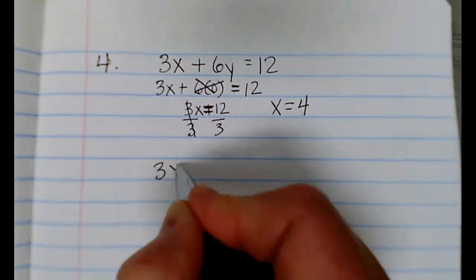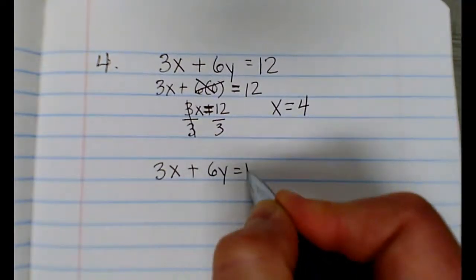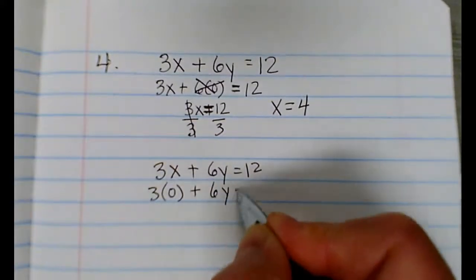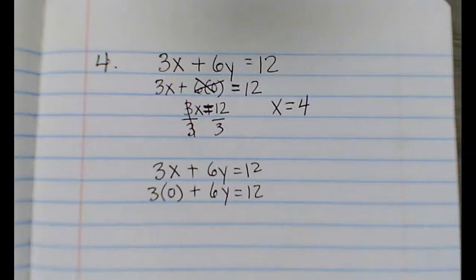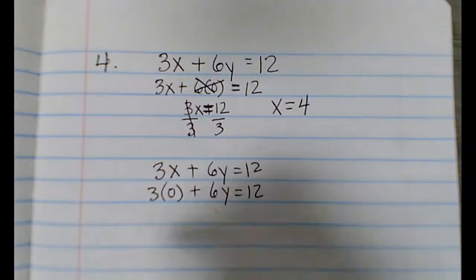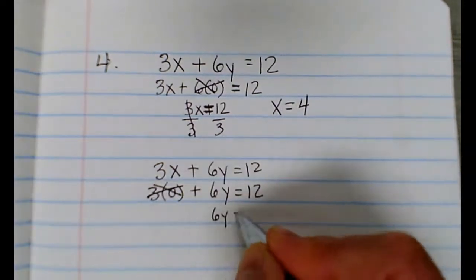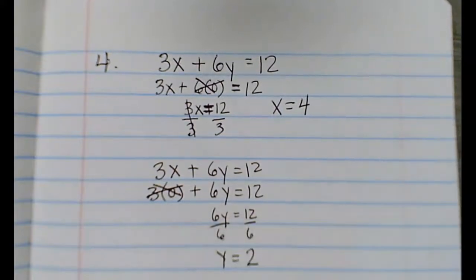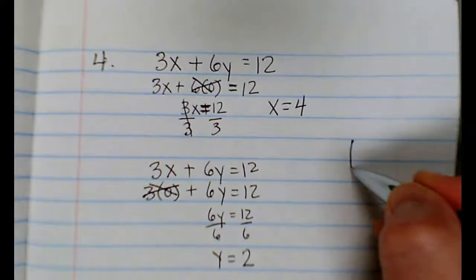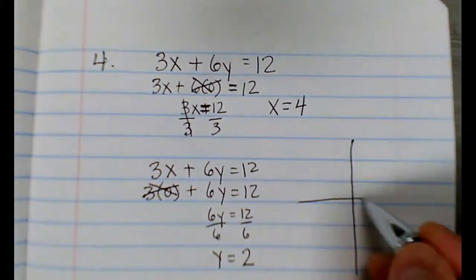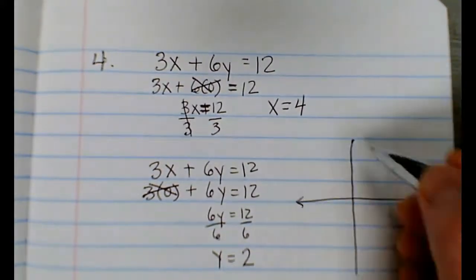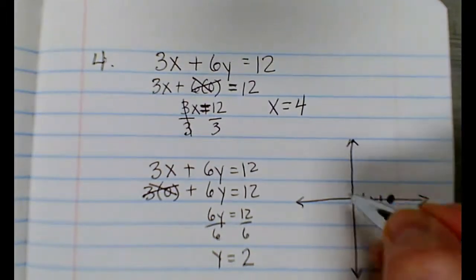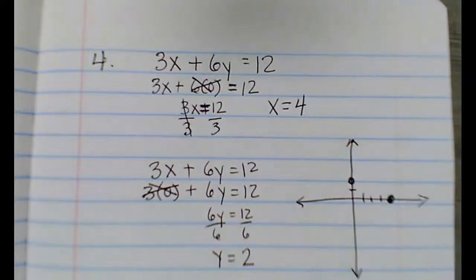If you start with the original equation and let x be equal to 0, what's 3 times 0? This part zeroes out. If you have the x-intercept and the y-intercept, 1, 2, 3, 4, that's the x-intercept. 1, 2, that's the y-intercept.